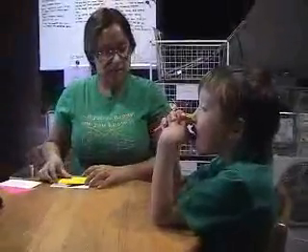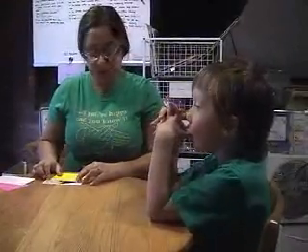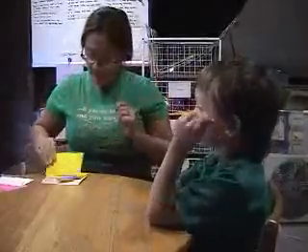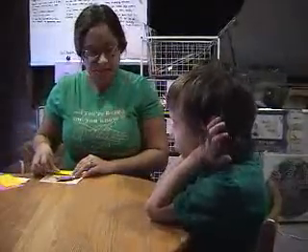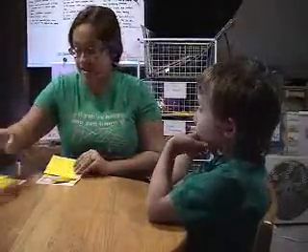A cow says moo. Good boy. A cow says moo. What are these called? Ear. Nice job, Max. And this is your chin. Excellent job.